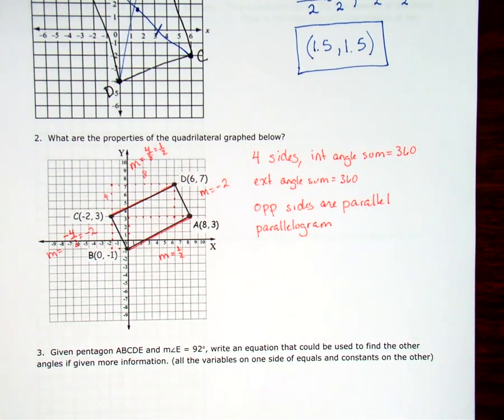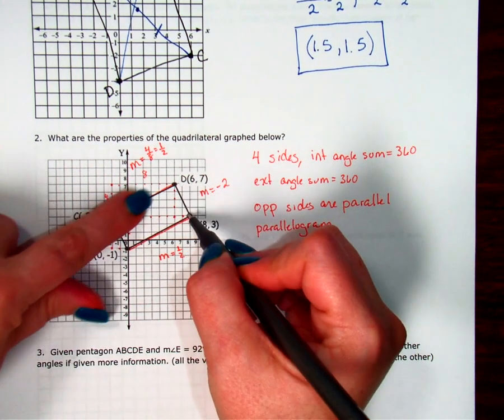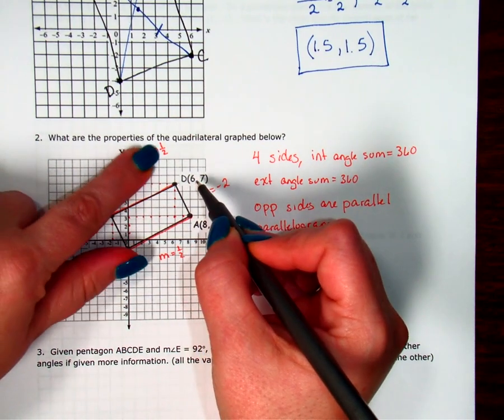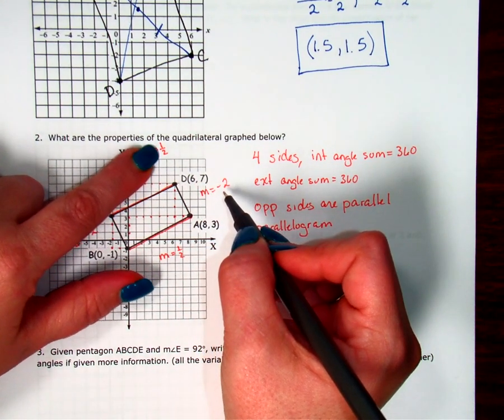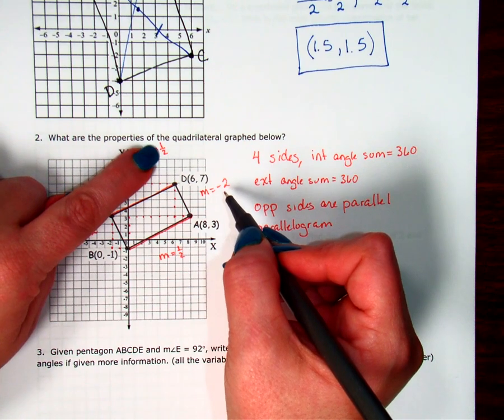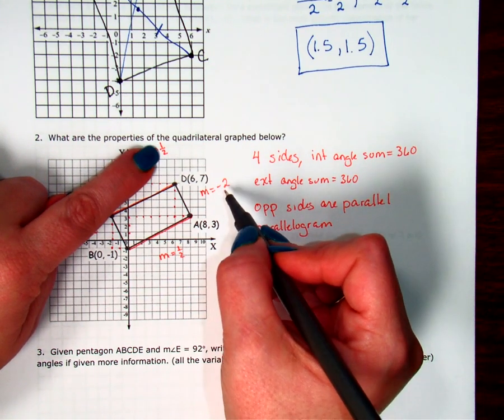Do I have consecutive perpendicular sides? Do I have 90-degree angles? Well, let's look at my two sides together. One's a slope of 1/2. The other is a slope of negative 2. Are they opposite and reciprocal? They are opposites. I have a positive and I have a negative.